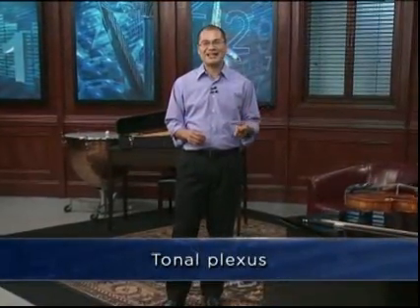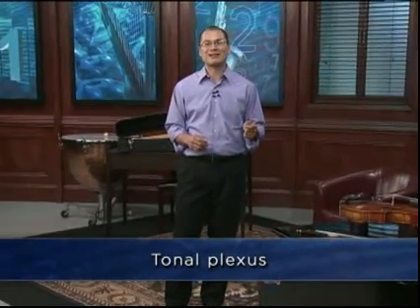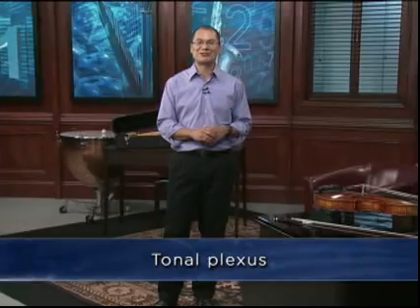Now, some people do actually do some work with these non-standard systems, and it leads to some really strange-looking instruments. If you want to see one of those, one is called the tonal plexus. It has 211 keys per octave, and it looks very strange, and it's very difficult. It's interesting to listen to.